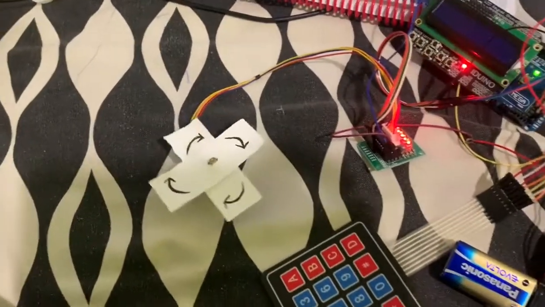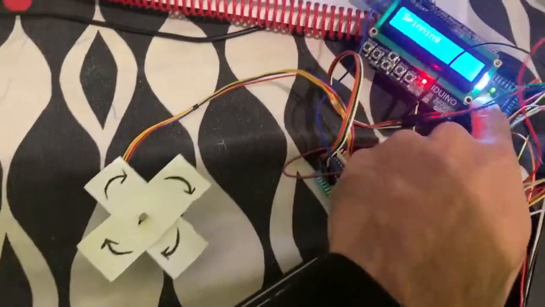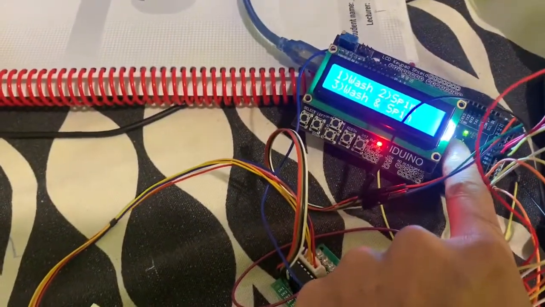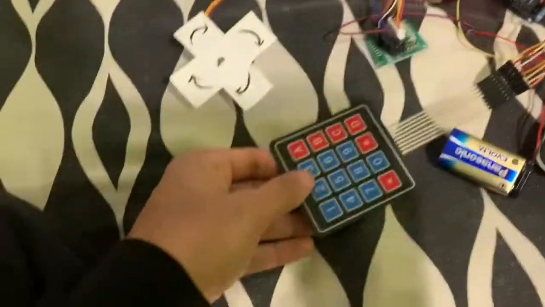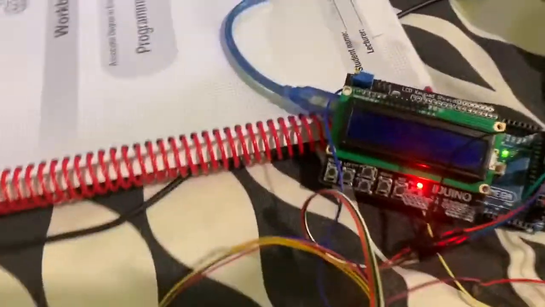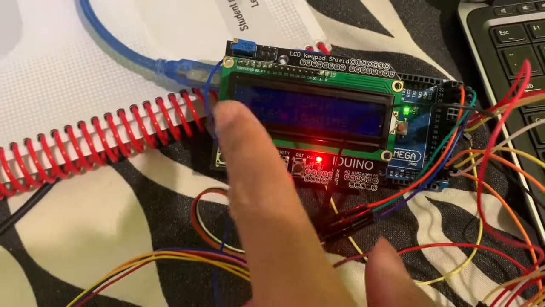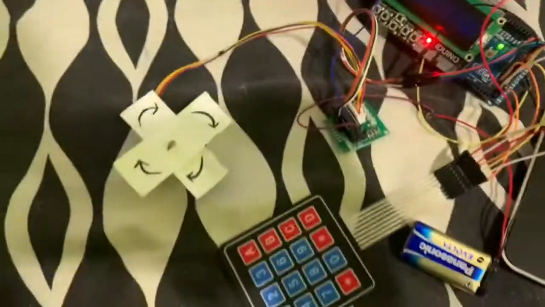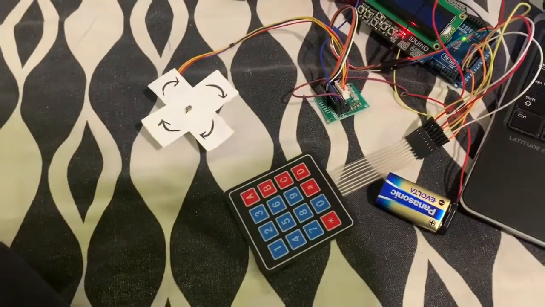Now I'm going to show my third mode, which is wash and spin, run by pressing 3. Wash and spin, water loading. Again water will be loaded.